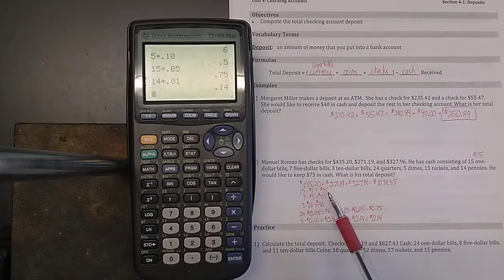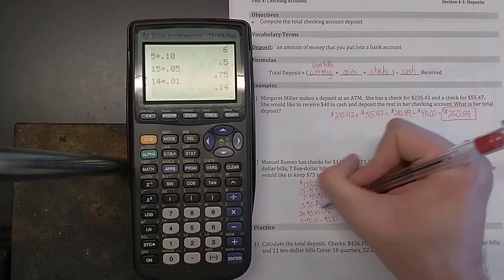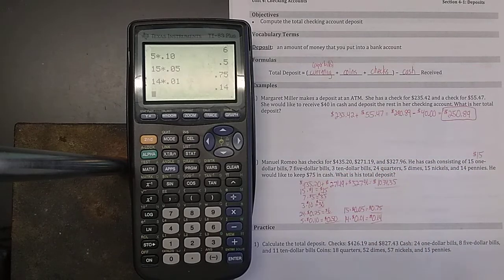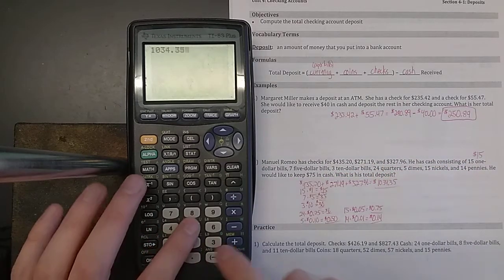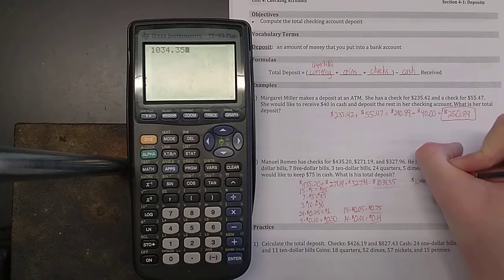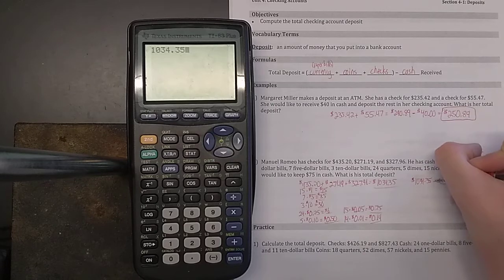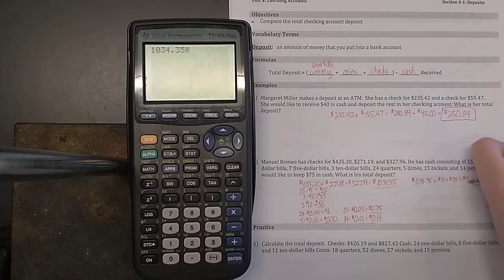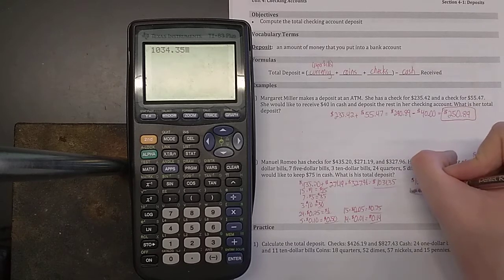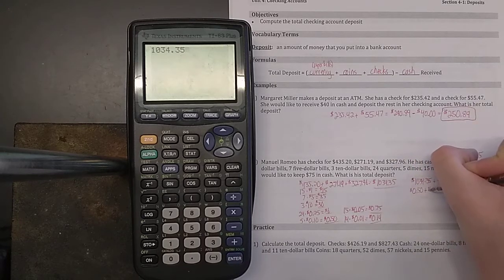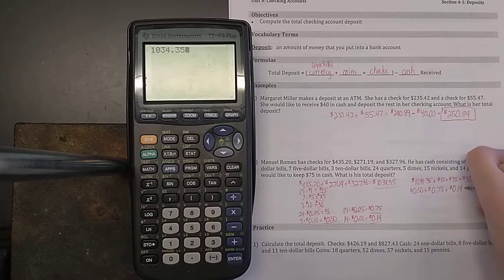So now we've got the totals for all the different types of currency, all the different coins. Now we just have to add them up. We have to add up all these sums, or all those products, I should say. The reason you might have to do this is because you might have a situation where you have a whole bunch of different types of money that you're depositing. And when you fill out something called a deposit slip, which we'll see in a little bit, you have to list all the different types of money that you are trying to deposit.